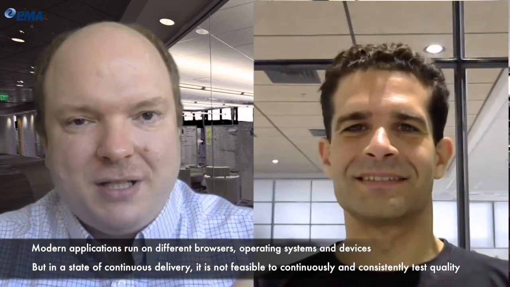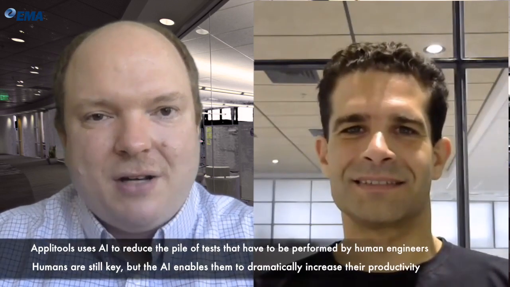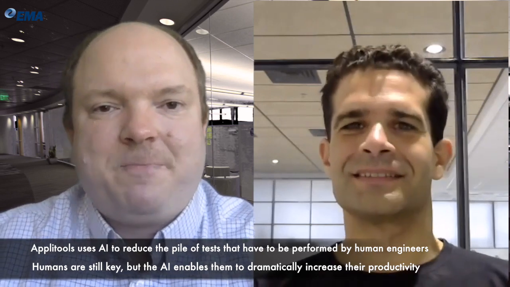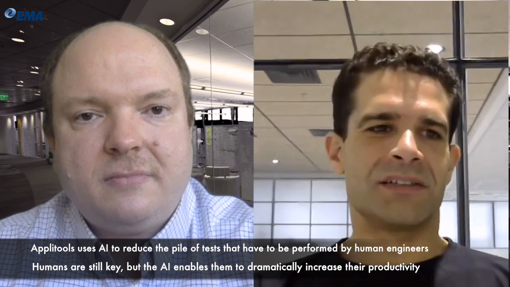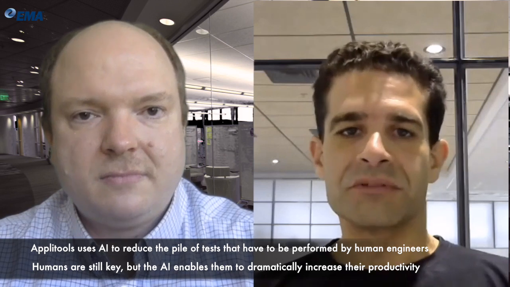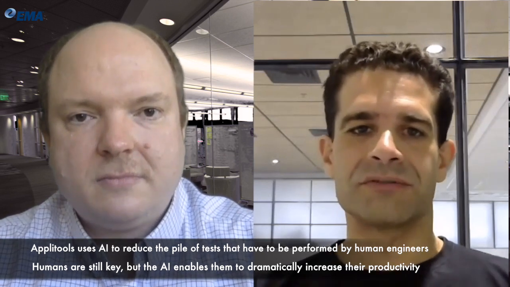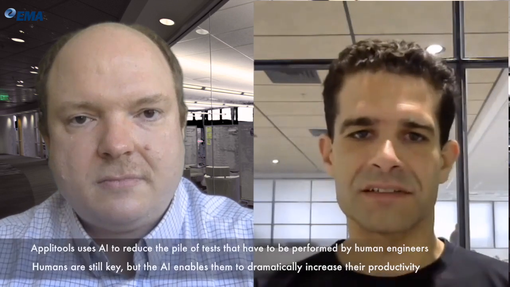You basically put the problematic cases on the pile of a human being to take another look and decide whether it's bad or not, right? So how do you do that? Okay, so the way that the product functions is that we have a set of images, screenshots taken from the application on different representative devices and browsers and screen sizes, that a human operator decided are okay, that represent how the application is supposed to look.